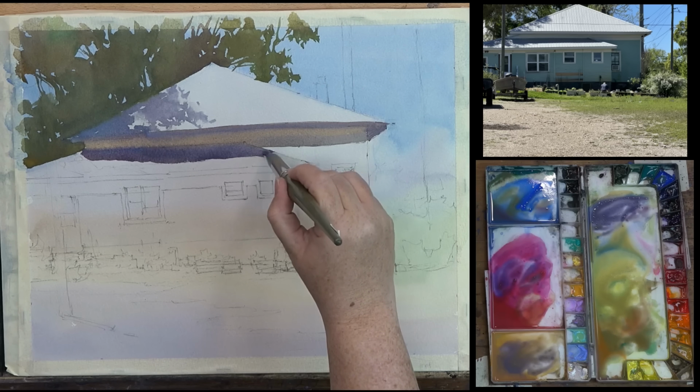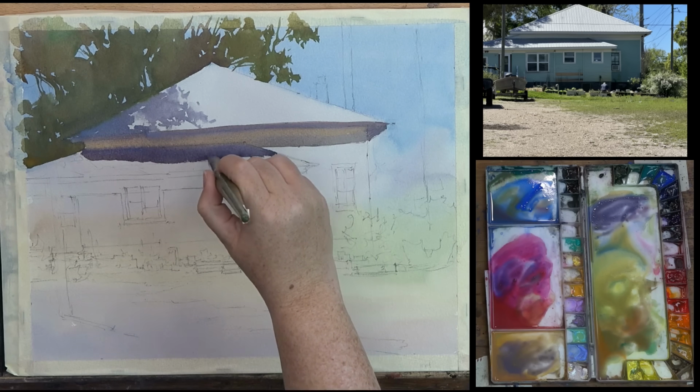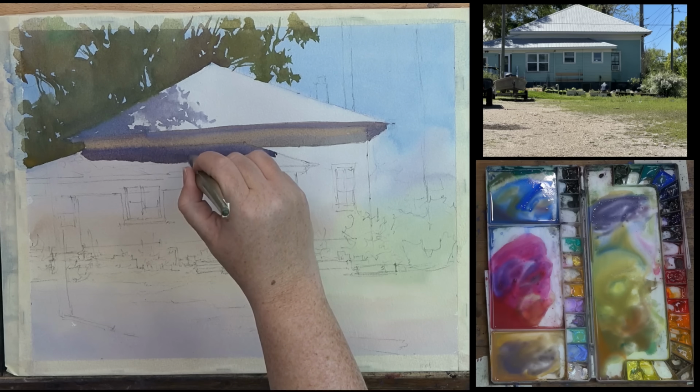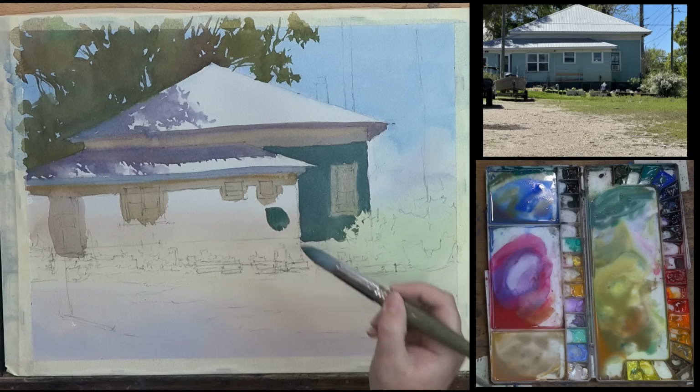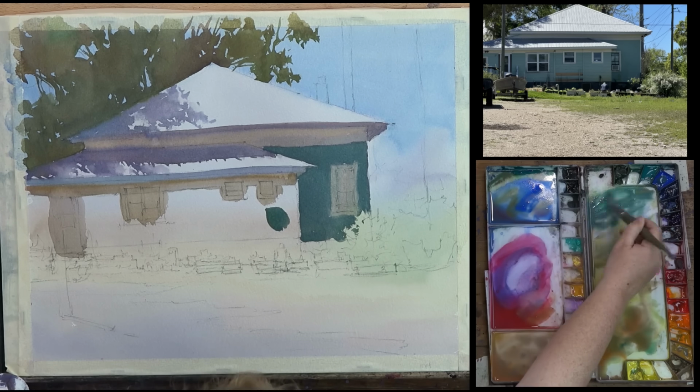because wet into wet. And then let me talk a little bit about the difference between hard and soft edges and lost and found edges. I actually think of them differently. The soft edges are like what you see physically, they're wet into wet, so it's soft.